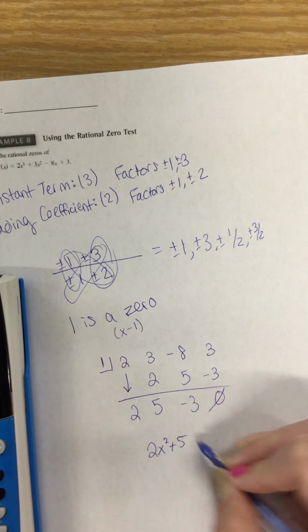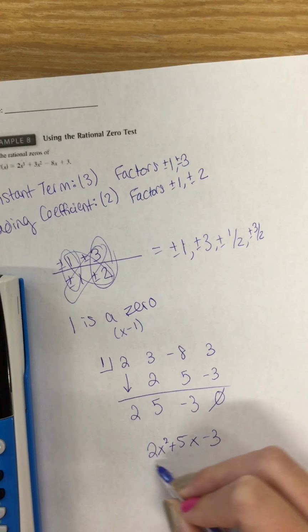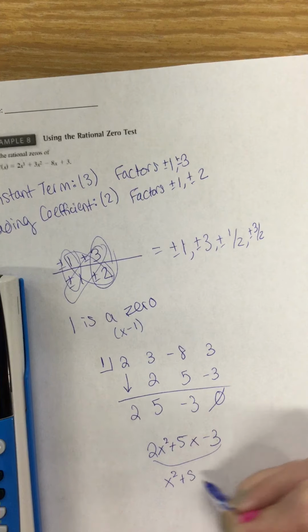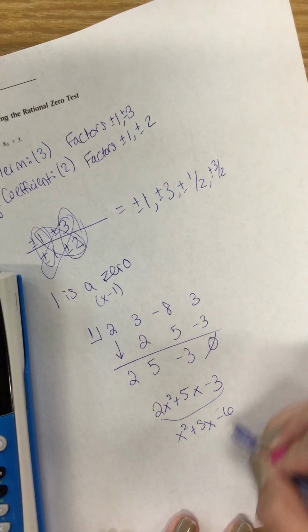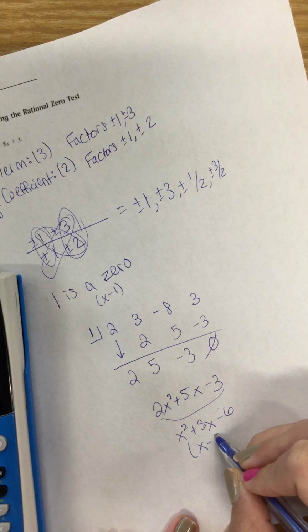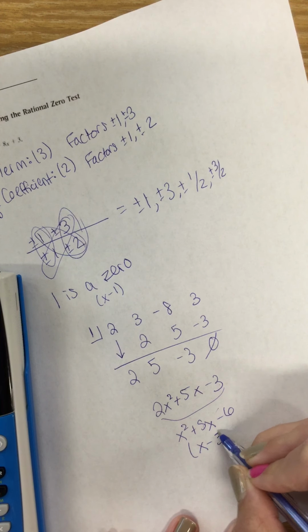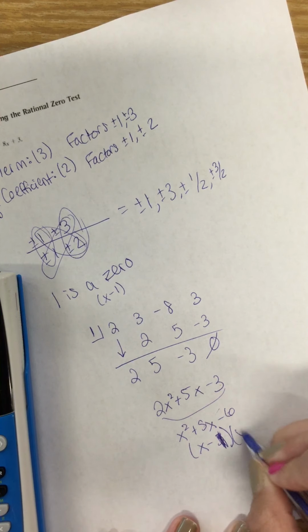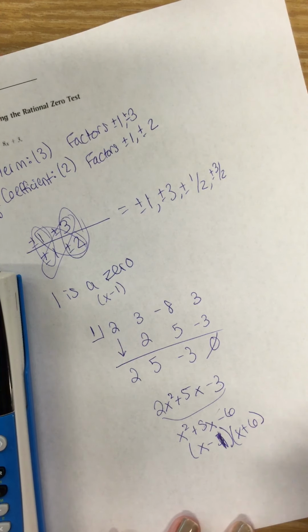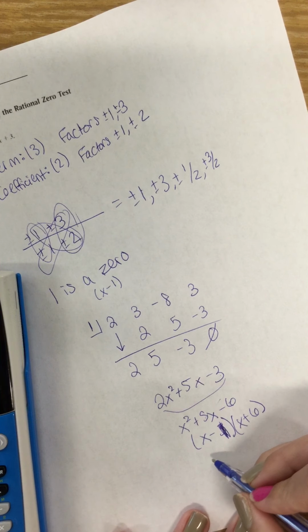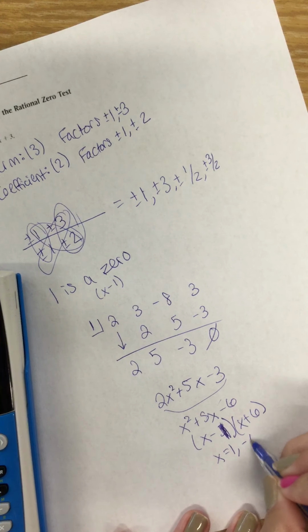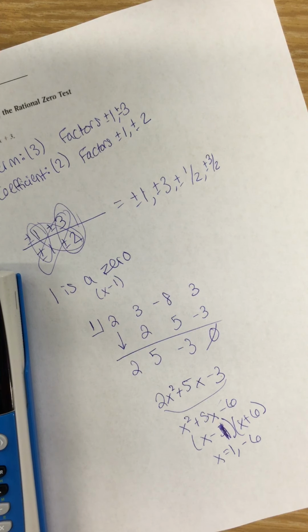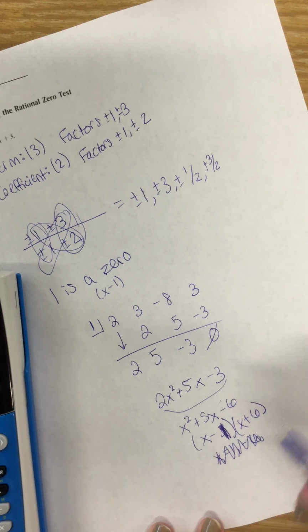2x squared plus 5x minus 3. And I could multiply x squared plus 5x minus 6, which gives me x minus 3. Nope. This one we want the -6 and a +5. So x minus 1 and x plus 6 will multiply to get us -6 and add to give us 5. And then this would be 1 and -6 there. Oh no, this is bad, guys. I forgot to do what you're supposed to do.